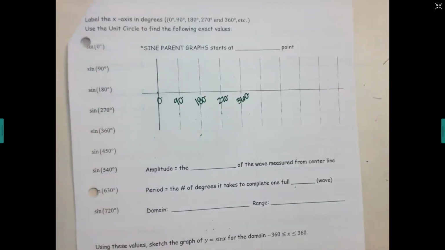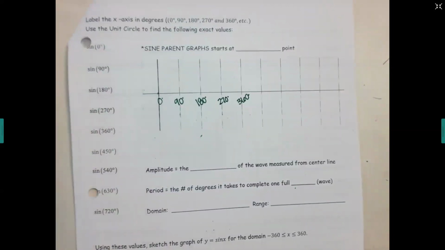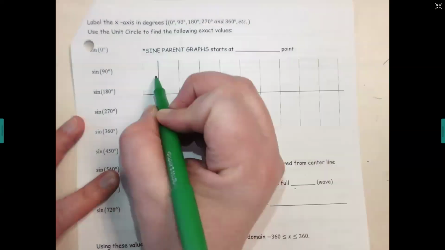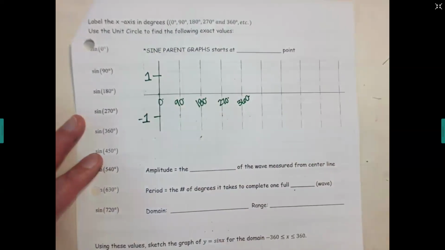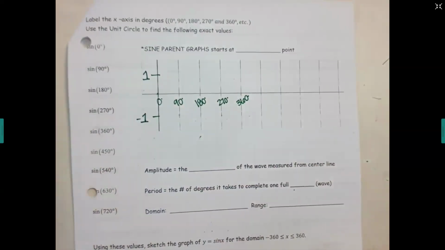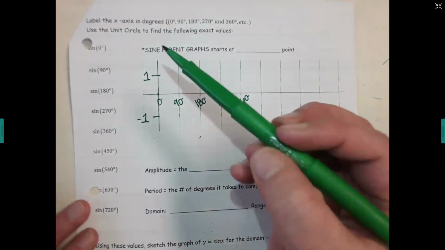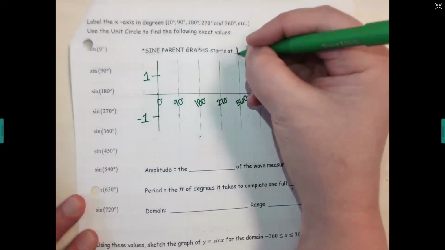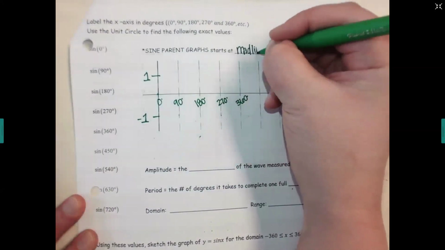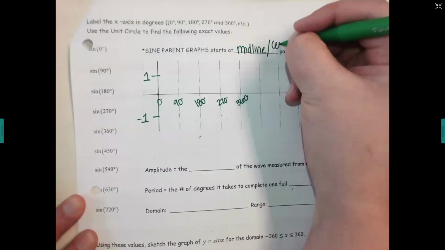Okay, just like last time. Your graph is still only going to go up to 1 and down to negative 1. But the only difference between a cosine graph and a sine graph is that your cosine graph starts at the top of the wave, and your sine graph is going to start at the midline point or the center.